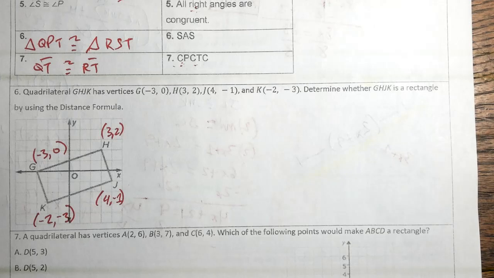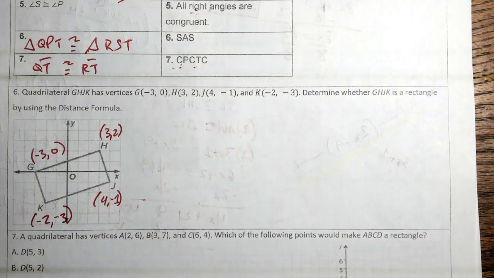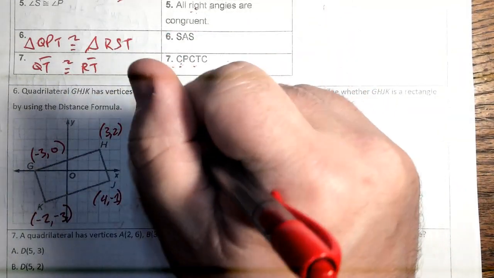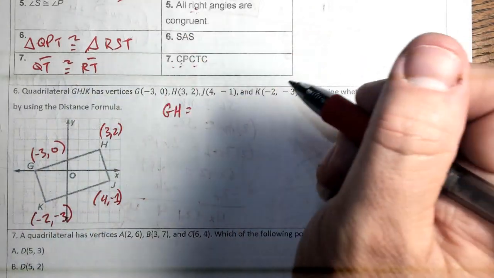Quadrilateral GHJK has vertices, and it lists those, and I've got them written down. Determine whether this parallelogram is a rectangle by using the distance formula. So we're going to use the distance formula to see if the opposite sides are congruent. So let's start with GH, and I'll do every other one blue and red here to try to keep the confusion down.